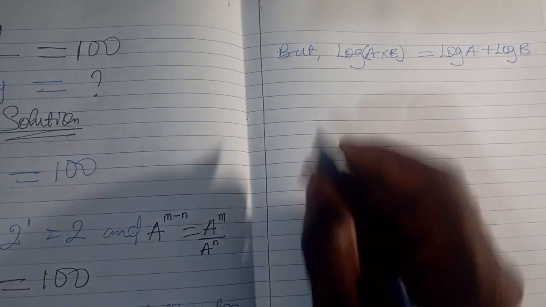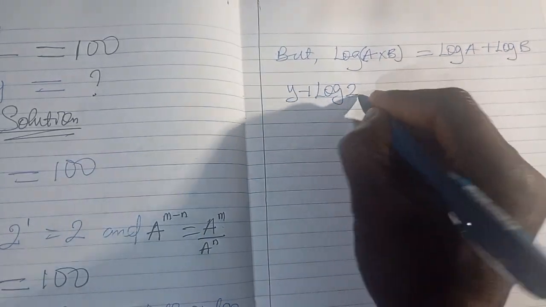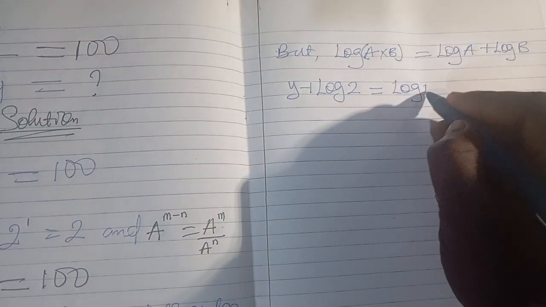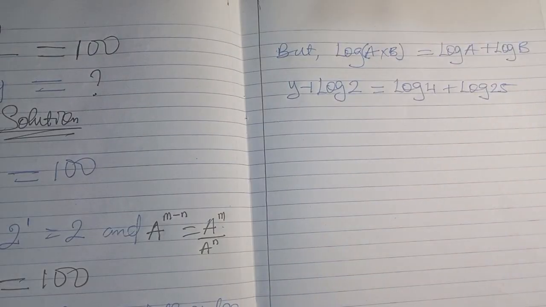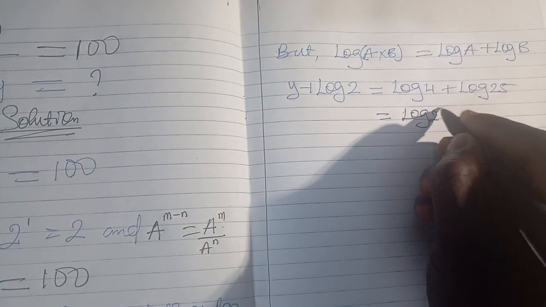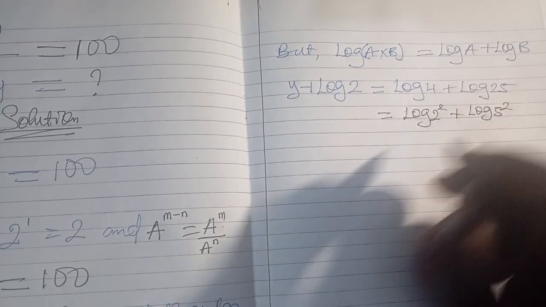When you apply it there, we have y minus 1 log 2 equals log 4 plus log 25. This is the same as log 2 raised to power 2 plus log 5 raised to power 2.